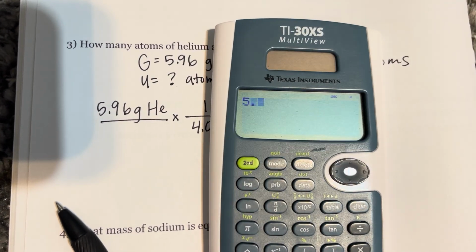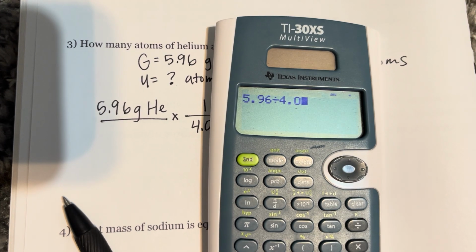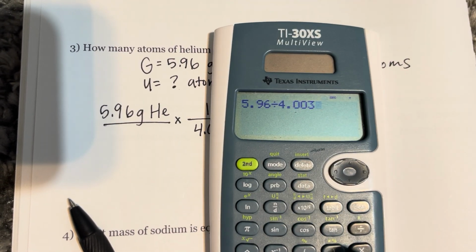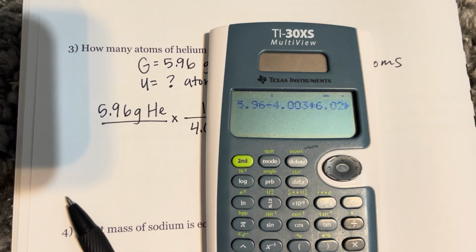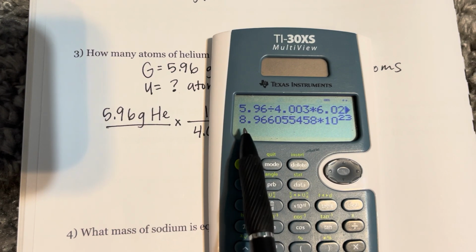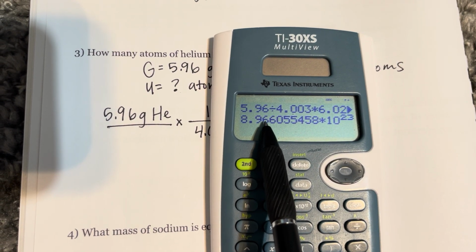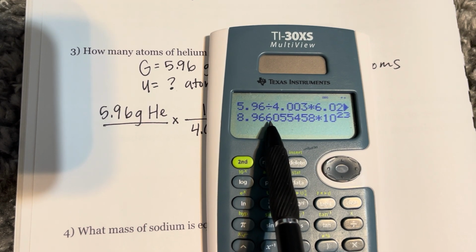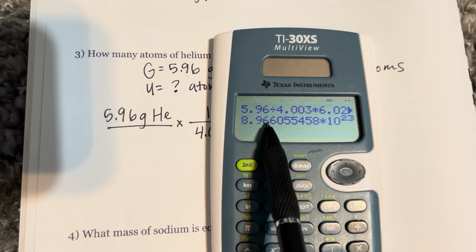So for this one, 5.96 divided by 4.003 times Avogadro's number. Okay, this is my answer. How many sig figs do I need? 1, 2, 3. So I'm doing 1, 2, 3. This is a 6. This is what I would keep, but it's 5 or higher after it, so I round this up, so it would be 8.97.